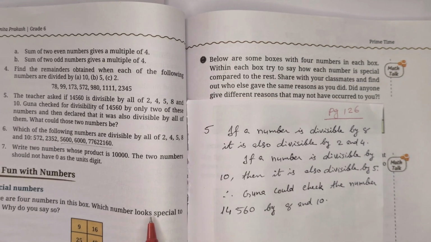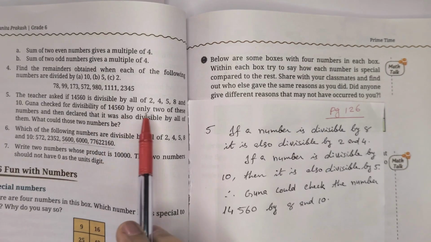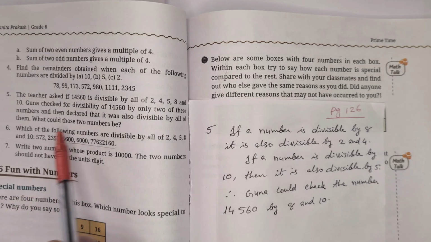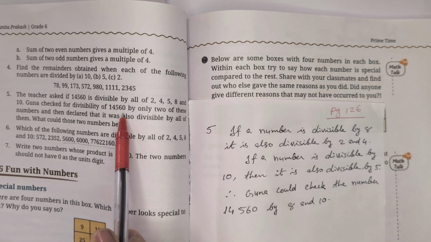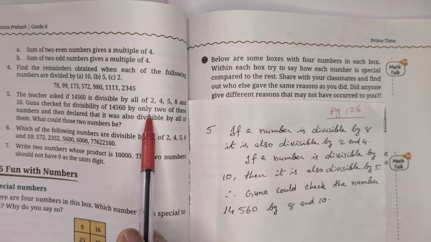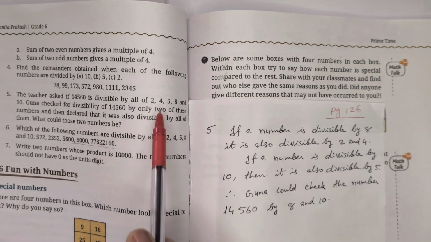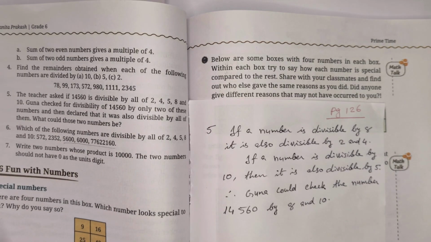Fifth question, the teacher asked if 14,560 is divisible by all these: 4, 2, 4, 5, 8 and 10. Guna checked for divisibility of 14,560 by only 2 of these numbers and declared that it was also divisible by all other numbers. What could those 2 numbers be?